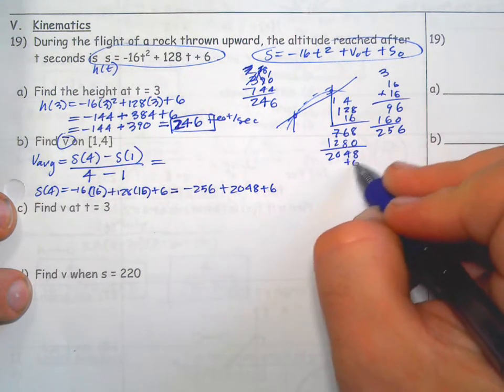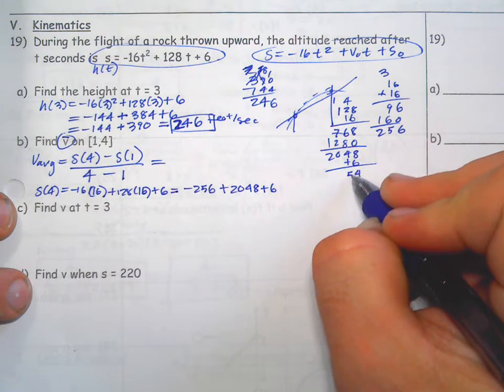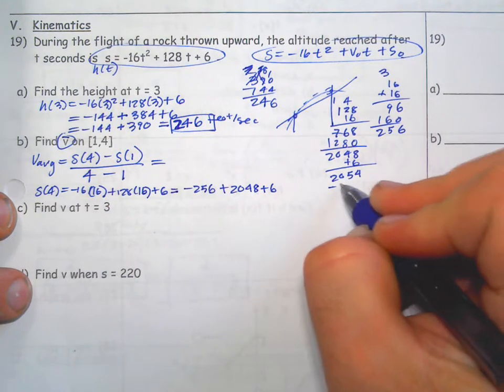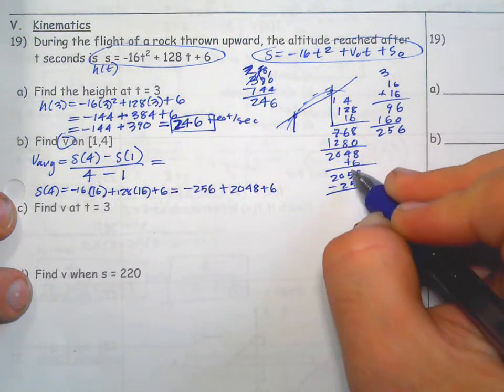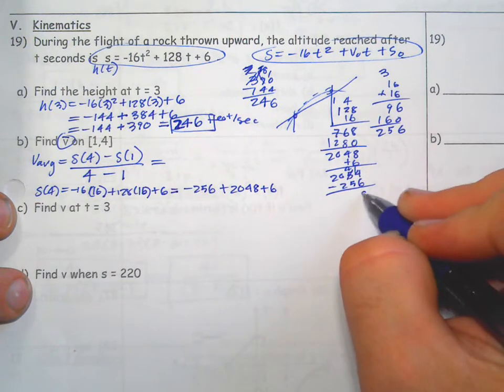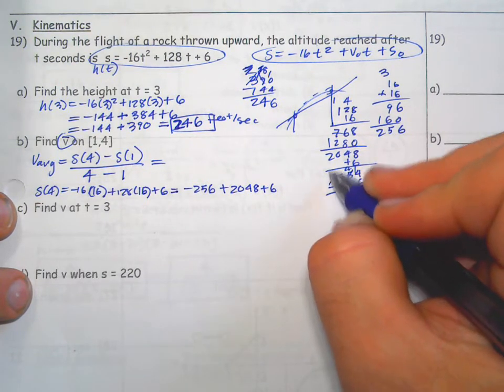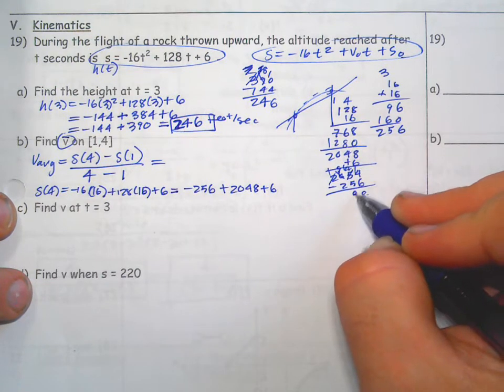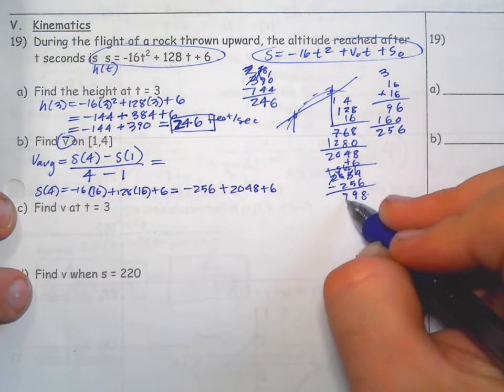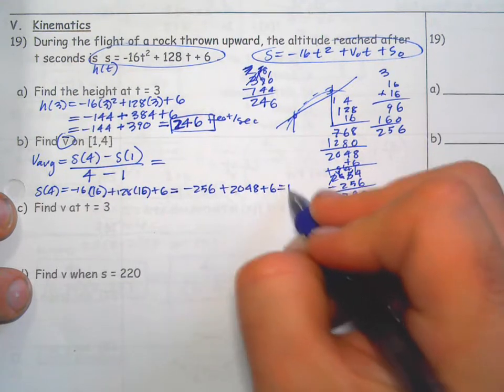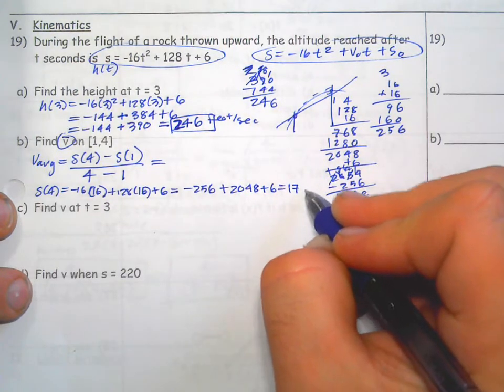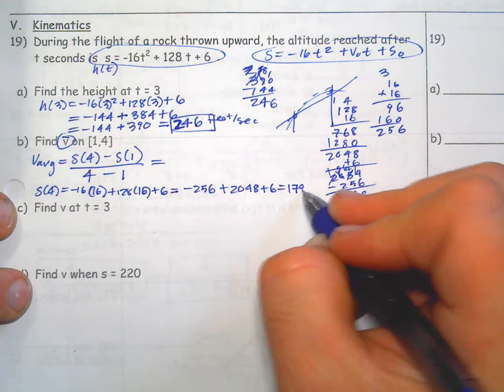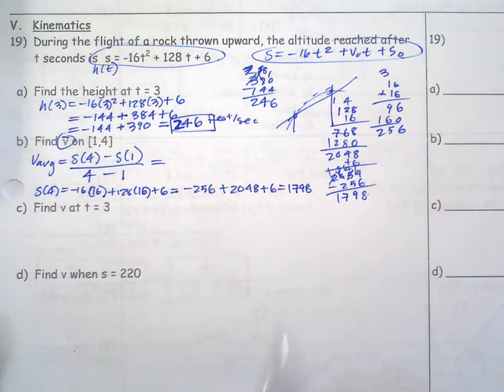Plus 6 would be 2054. Subtract 256 would be 1,798. Did I make some horrible mistake?